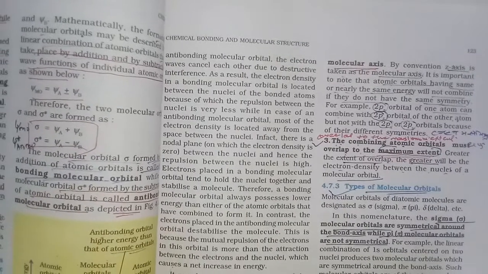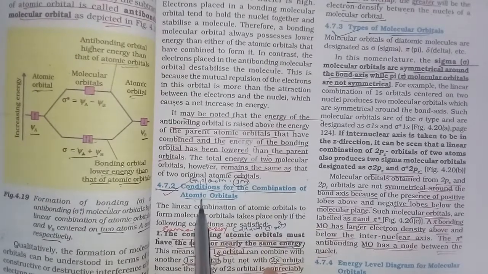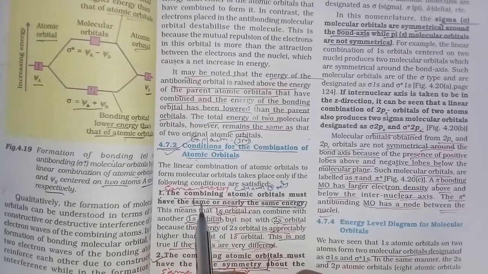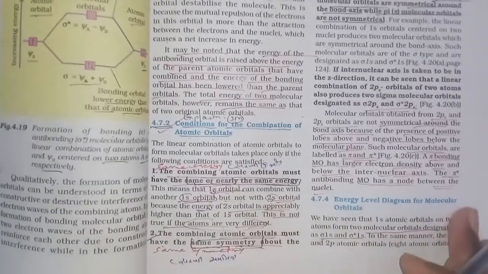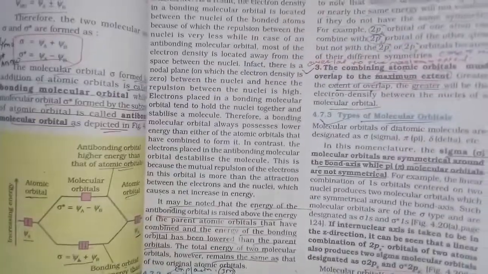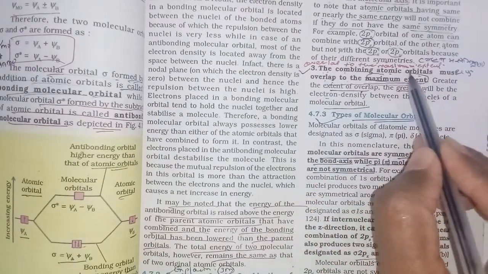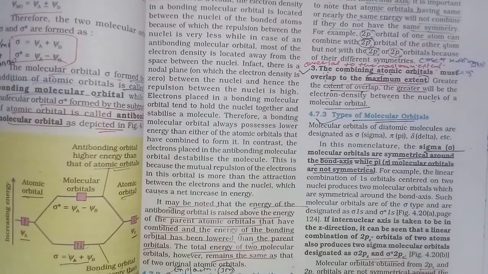Okay friends, so this is the concept about the conditions for the combination of atomic orbitals. Number one, they have the same or nearly the same energy. Second, they have the same symmetry. And third is the maximum extent of overlapping. And next time we will discuss the energy level diagram for the molecular orbitals.